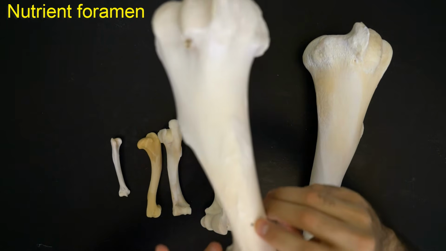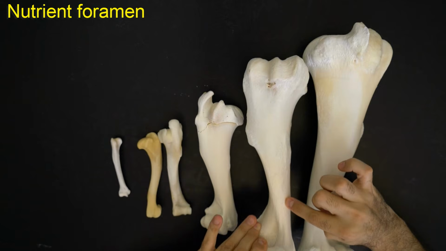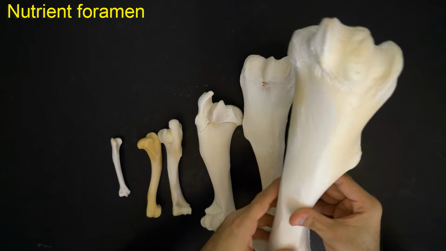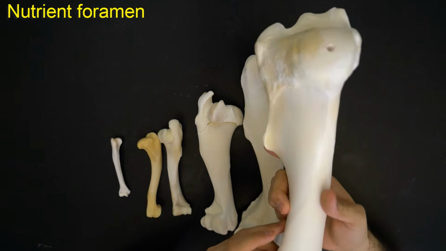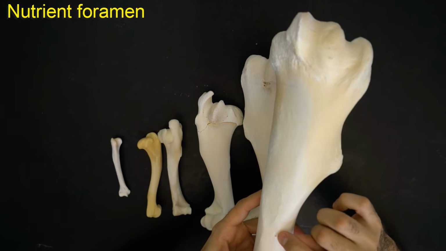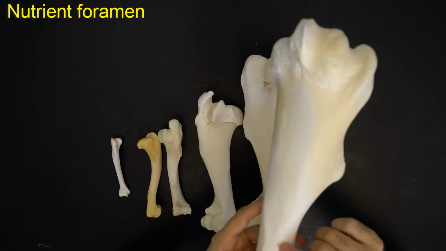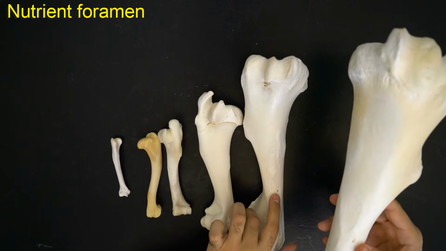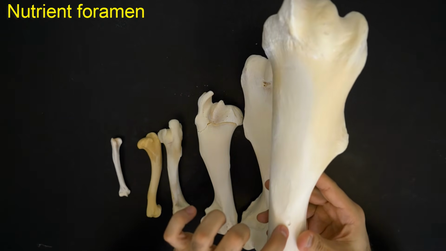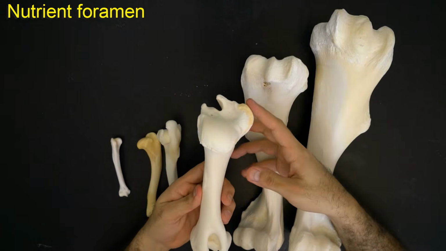Here we have the nutrient foramen craniomedially in the distal third, while for example in the camel it's located cranially, so you can find the nutrient foramen on the cranial surface of the humerus. Here we have the nutrient foramen, exactly in the middle of the cranial surface of the humerus. What about the ox?